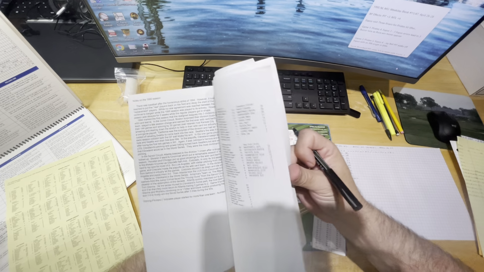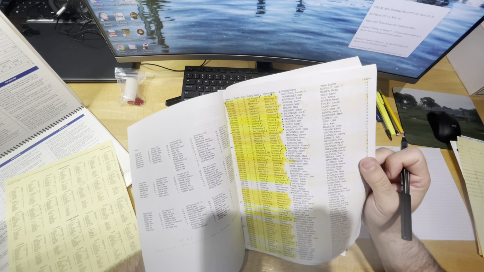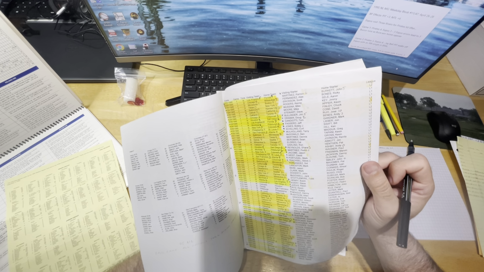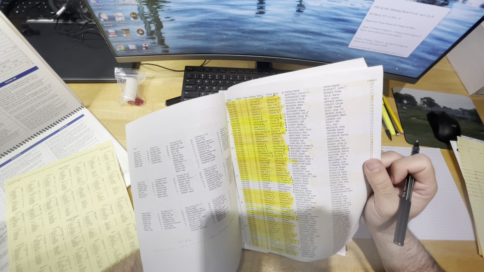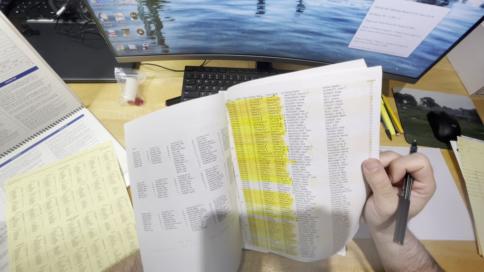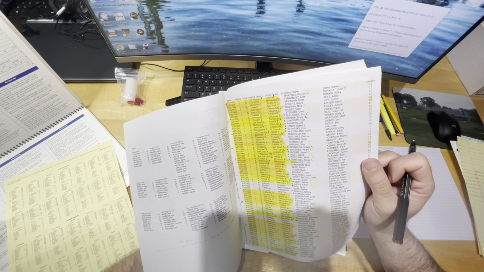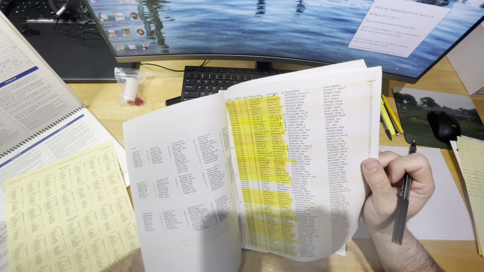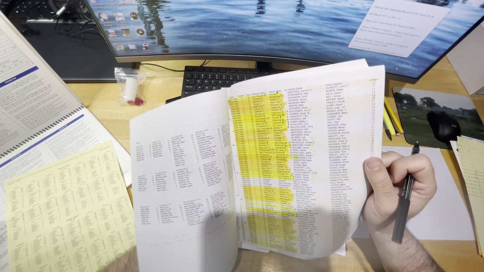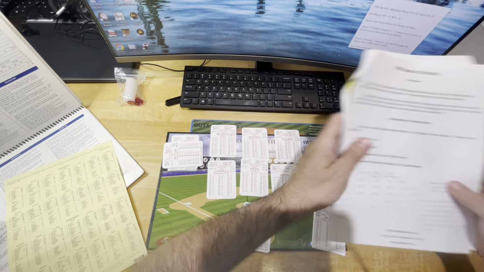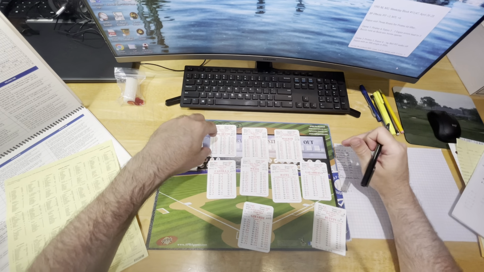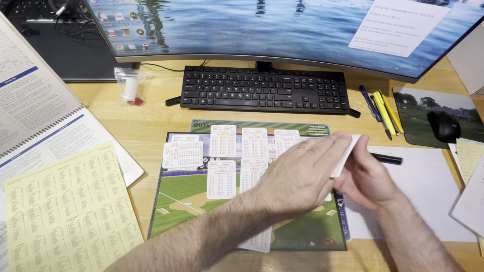Let's see who's going to be starting for the Rockies. How did I get Saberhagen? It's Bobby Jones and Bill Swift. Okay, so Bobby Jones is starting for the Mets, so we have to get Bill Swift here for the Rockies.